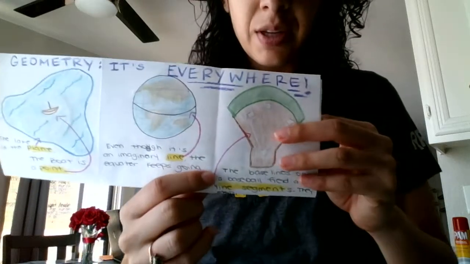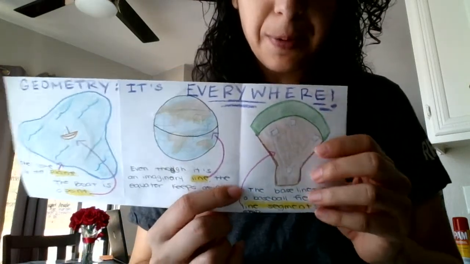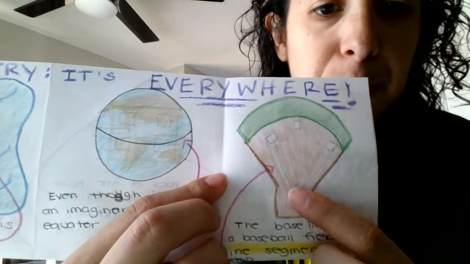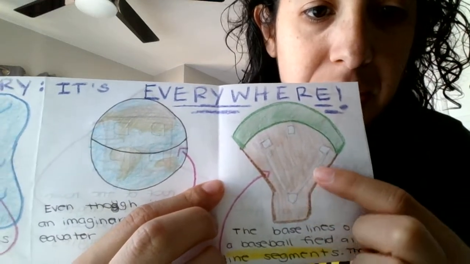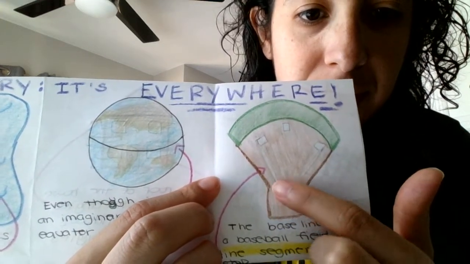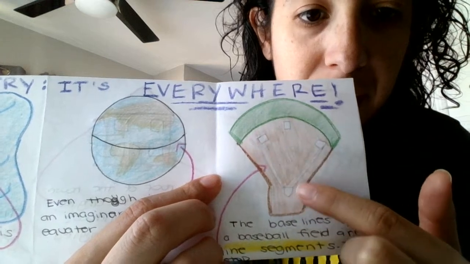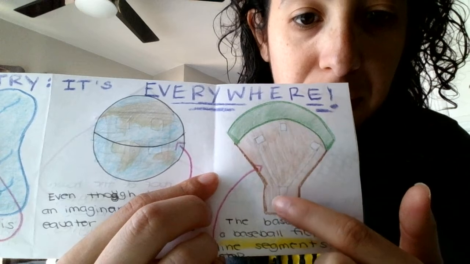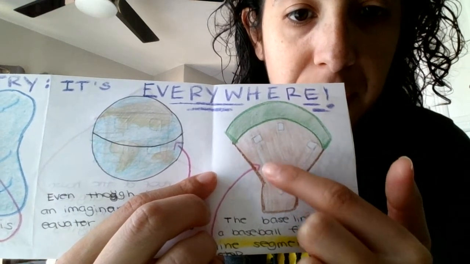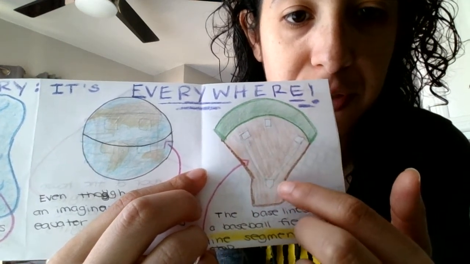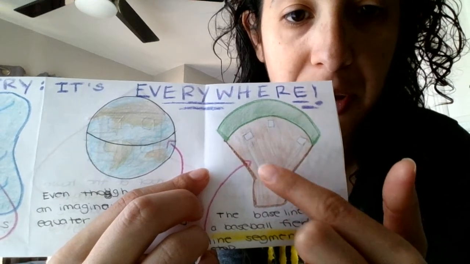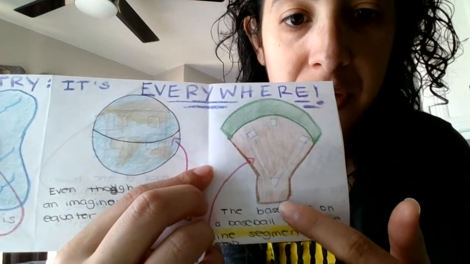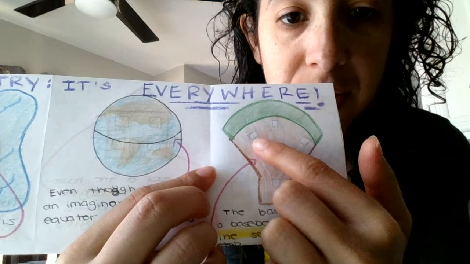And then here is line segment, okay? So you can't really see it, but right here, the baselines from here to here, they're white. Okay, so any of you who are familiar with a baseball diamond, you'll know that the lines going from home plate to first base and home plate to third base are white chalk. Okay, now those lines, eventually they stop.